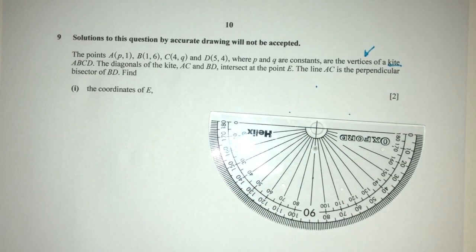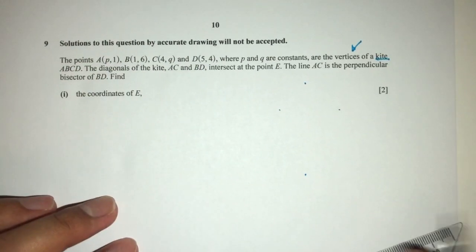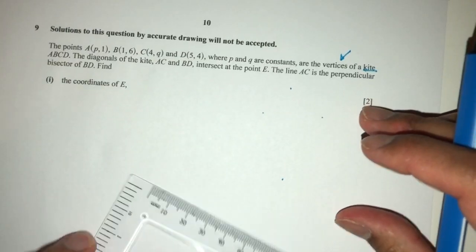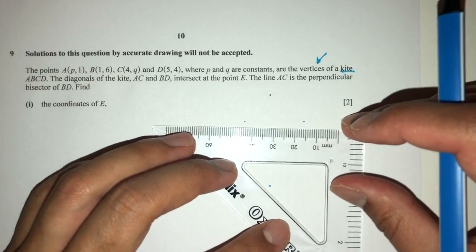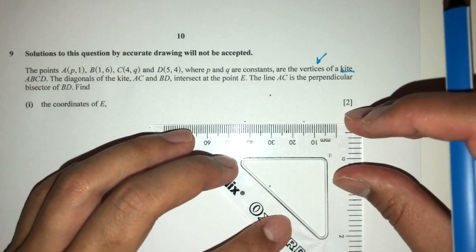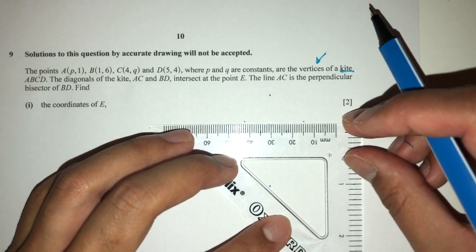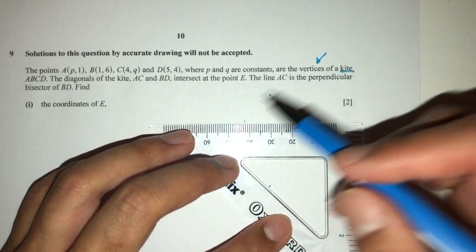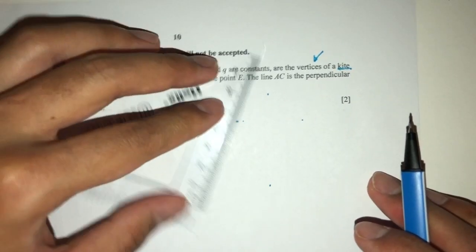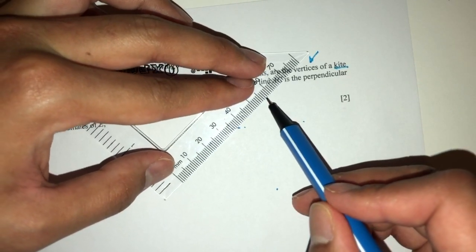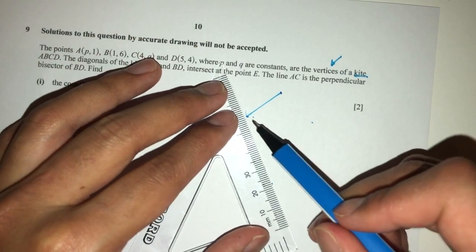Let me find a ruler, so I can have an at least half decent kite. Let me measure this value. 1.5 should be here. So let me join that. This will join with this, and this with this.